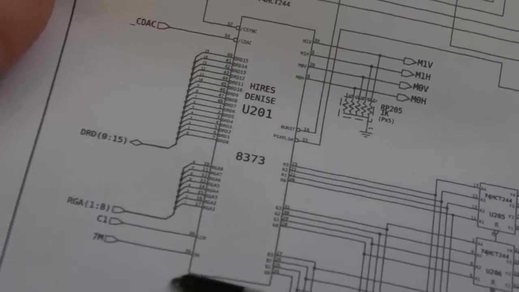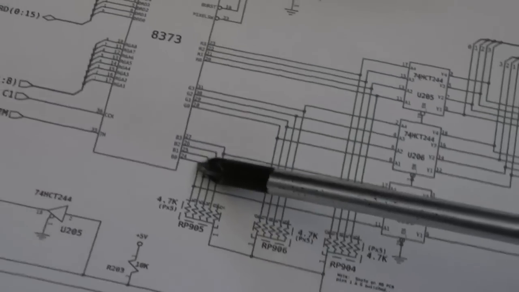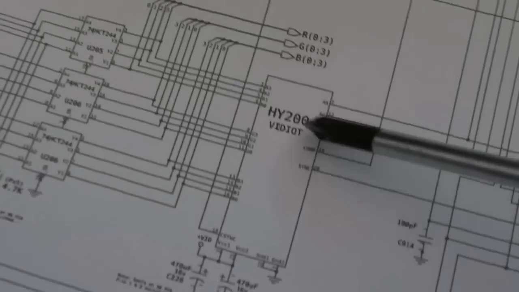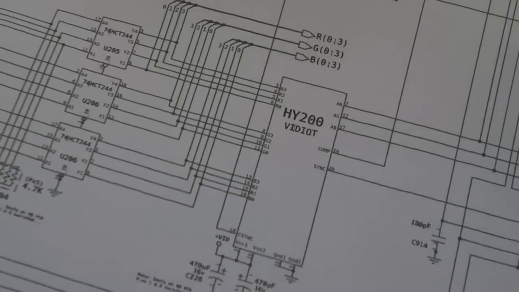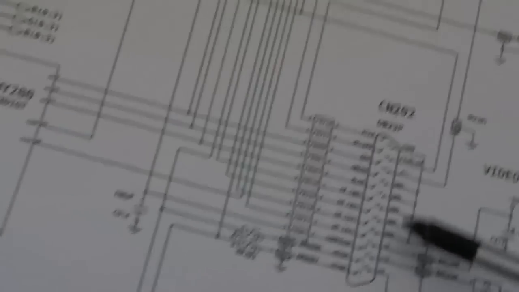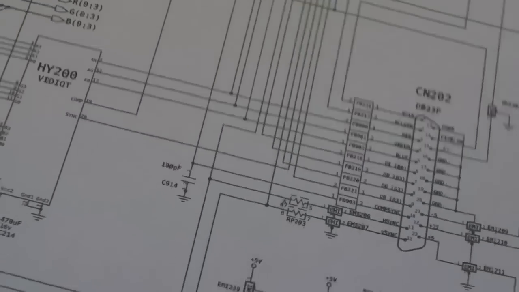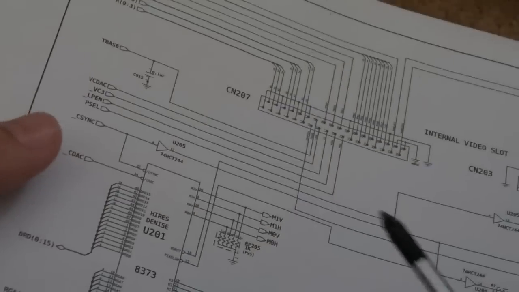They're laid out a bit differently here on the schematic. So you've got your red, green, and blue here, again going through some buffers, 244s in this case, through to the hybrid, known as the Videots. So that's how the video goes out normally to the normal connector, just the same way as it does on a 500. And you'll have sync going in here just the same way, C-Sync.